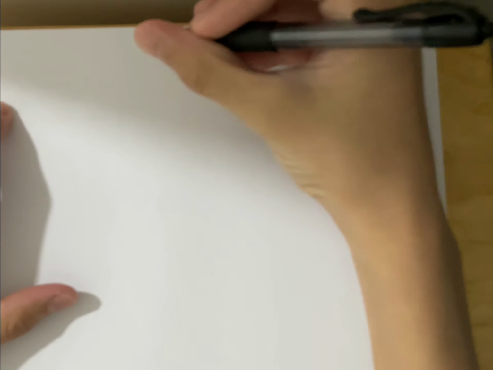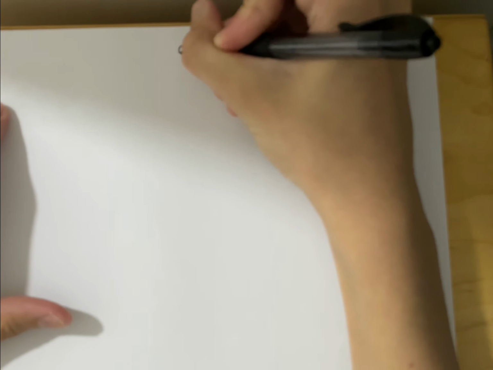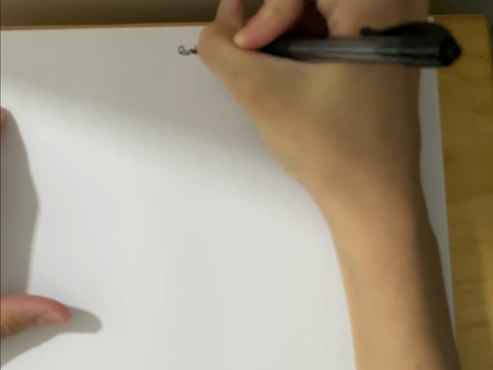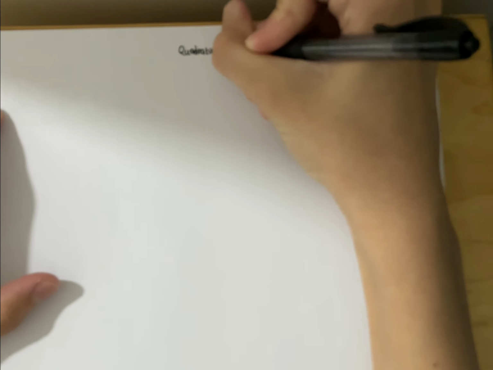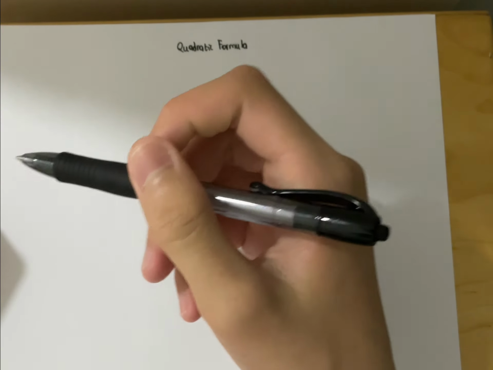Today, I'd like to teach you a very important formula in the world of mathematics. It's a very useful formula. It's known as the quadratic formula. All right? So, what does this formula mean? Or what does it say? Well, bear with me for a second.